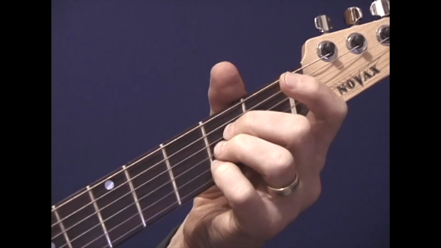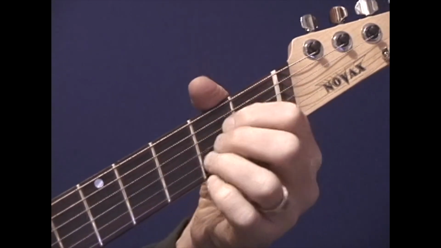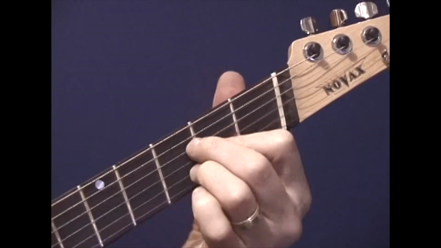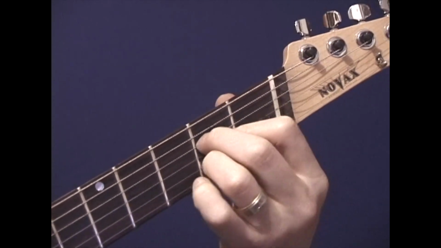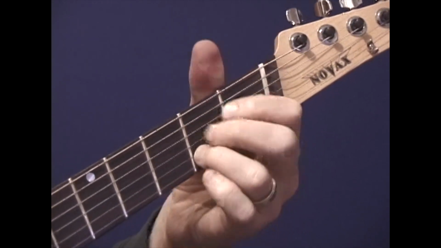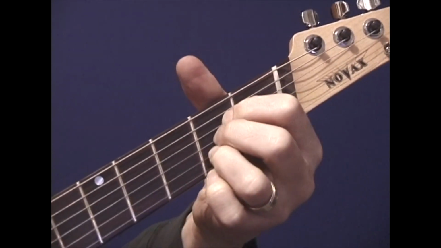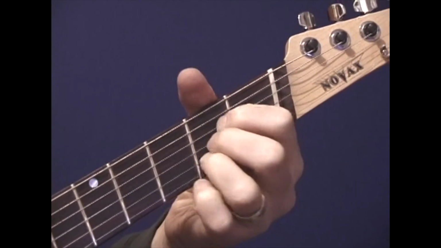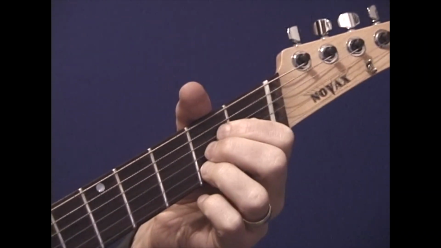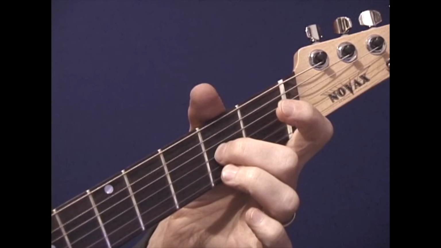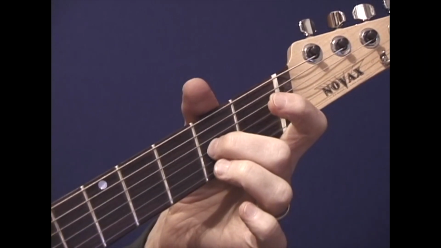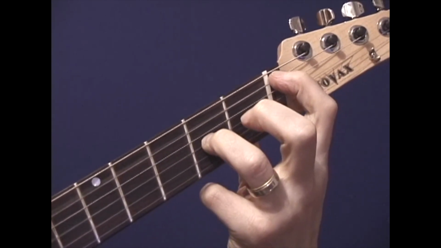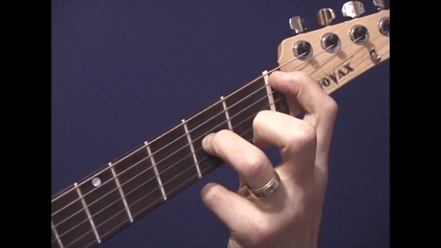So here is A major, fingered either of these ways, or even with a bar, sometimes like this if you want to progress to this chord, but most practically probably like this, or for a quick one like this. This A major has A notes on the 5th string open and the 3rd string 2nd fret. So those are the roots of this chord, the A's.